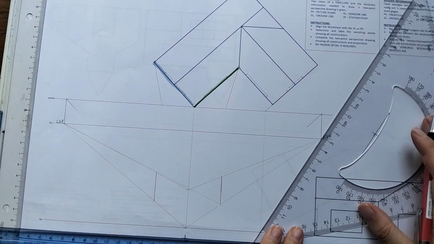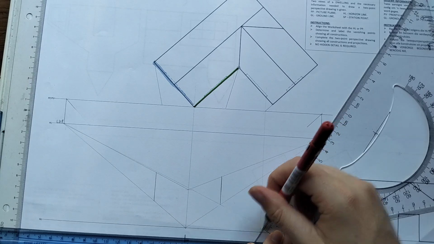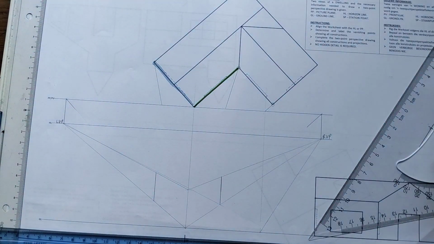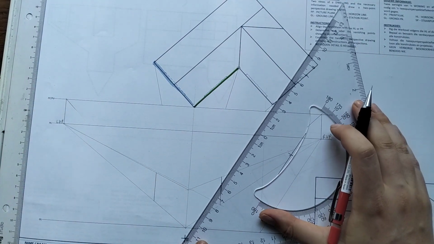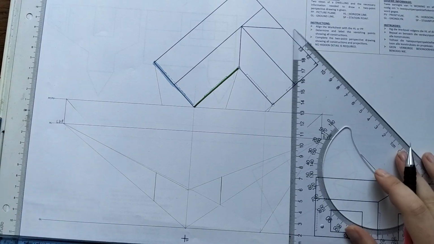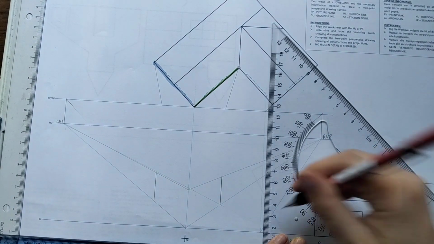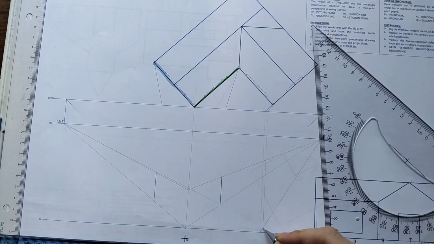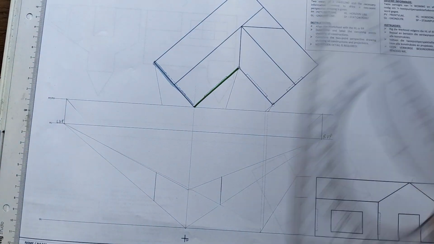Okay, so if you're doing this method, then you have these two lines. And then also just take this corner to the SP and bring it down on that line which we just drew. Okay, so that is where your wall will start.